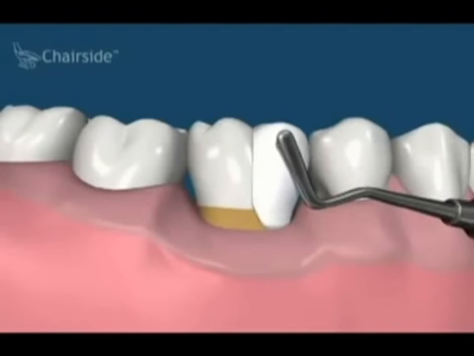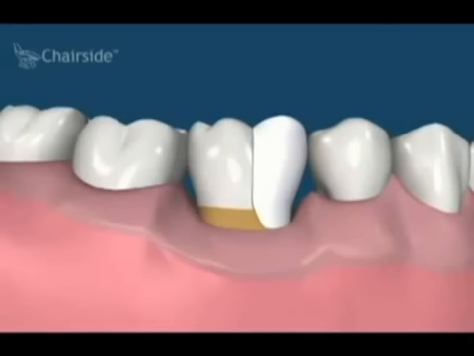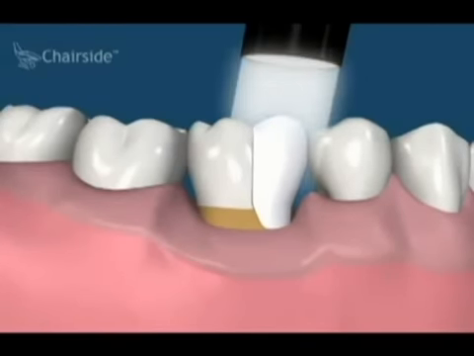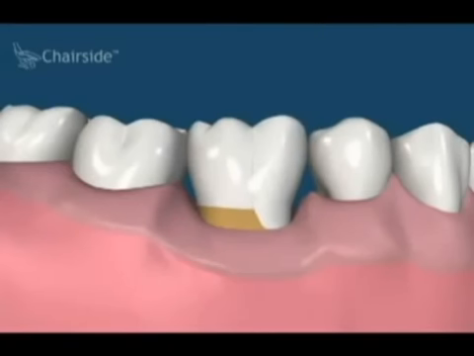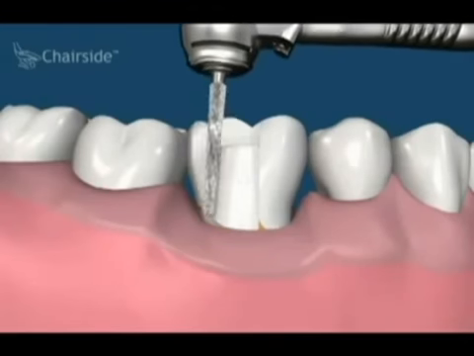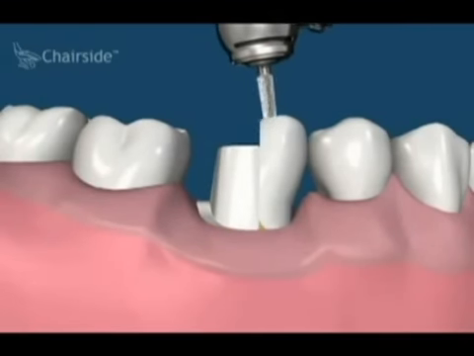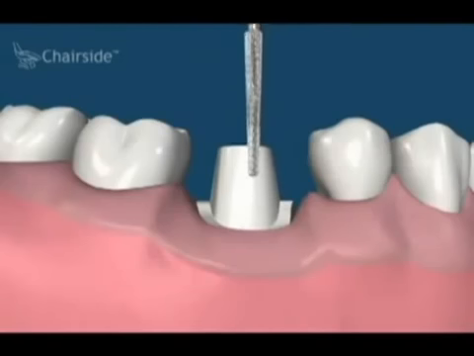In this situation, a light cured resin filling is used first to replace the lost cusp. This may be adequate in some situations, but the best way to restore a tooth with a large fracture is with a crown. The tooth is prepared and the crown cemented on top.